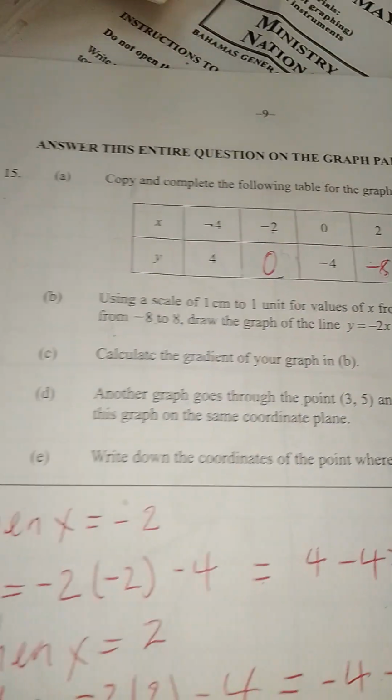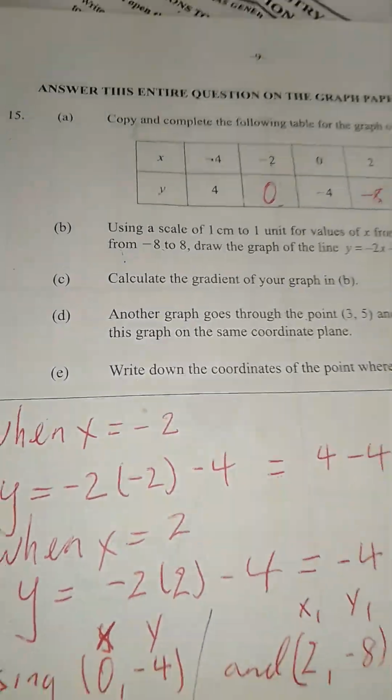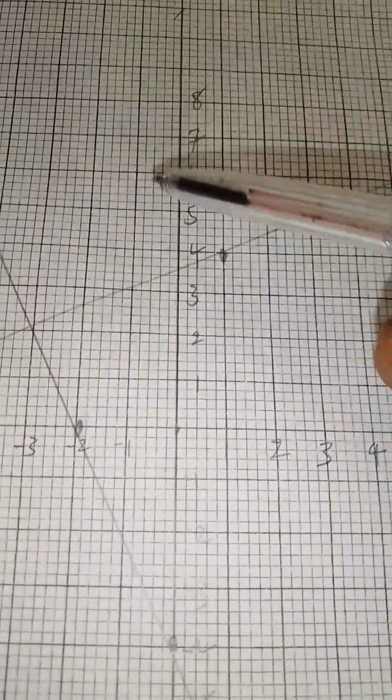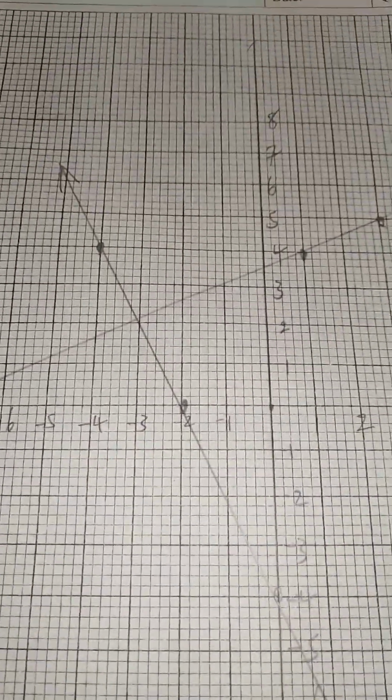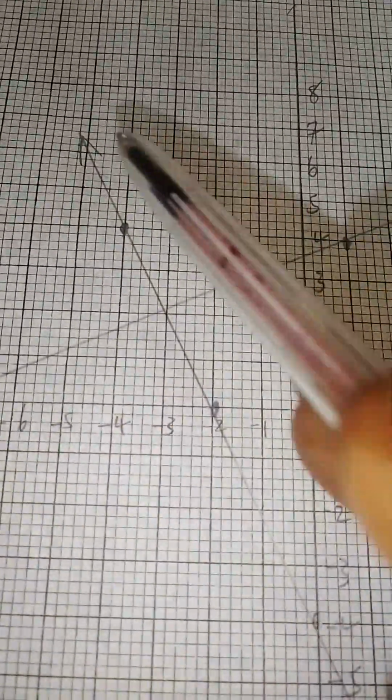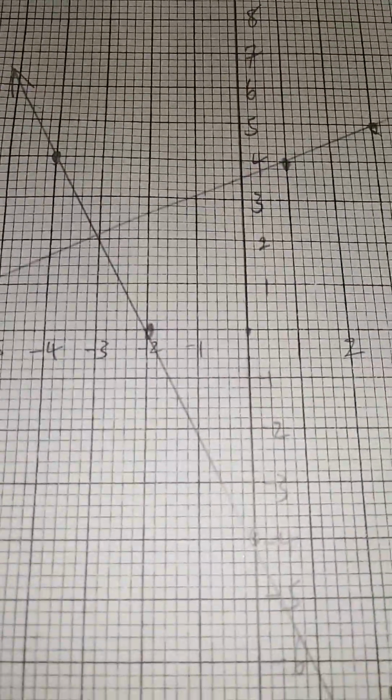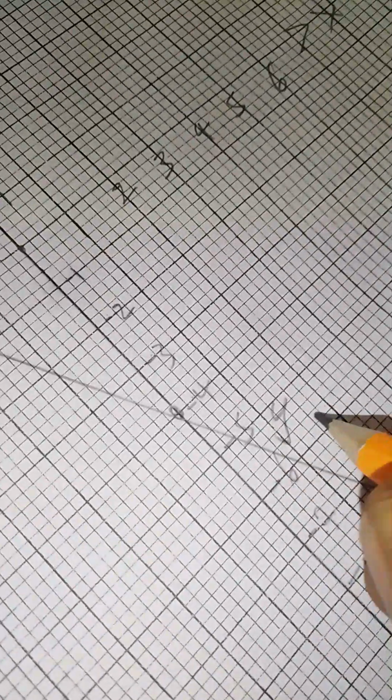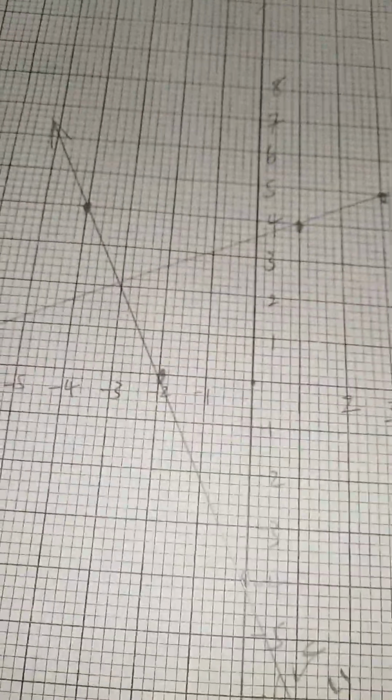Good. Now the next thing is we have to draw our graph. And see, this is a graph. Then I have to plot these points, which is right here. This is the equation. You should always write it on the graph: y is equal to minus 2x minus 4. Good. Now, second graph, right?